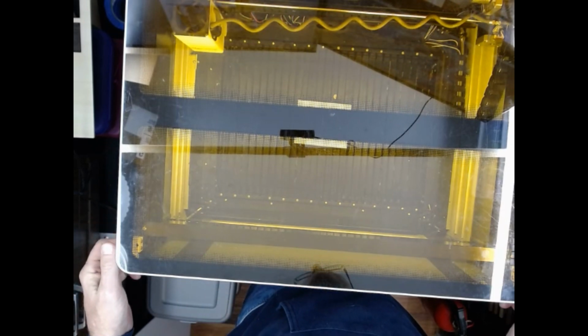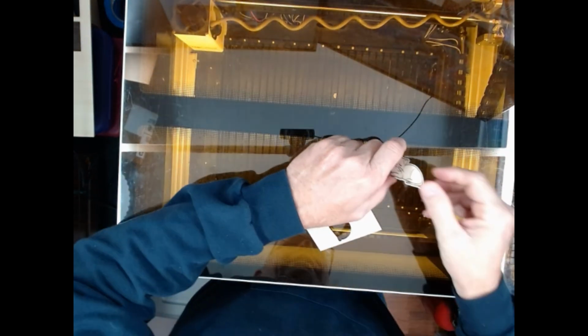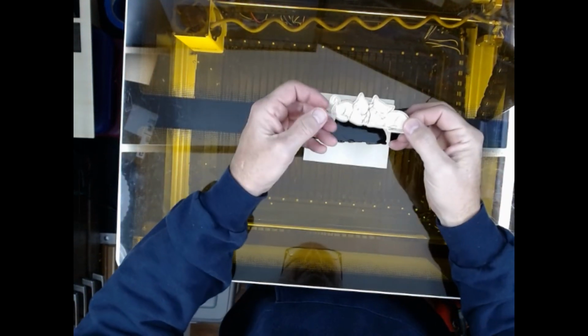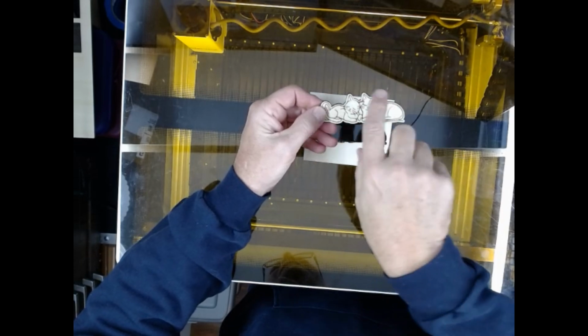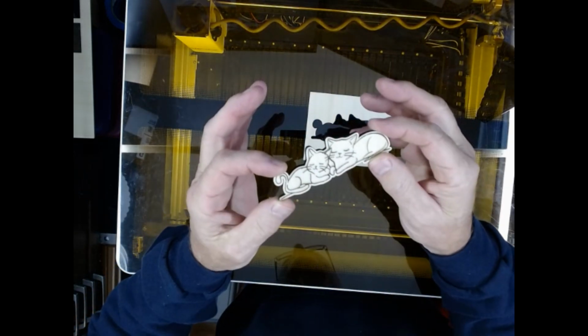Okay, so my machine just finished up, and it's going back to home. And here's what it did. It engraved the cats and then it cut out around them. And that's what I have.